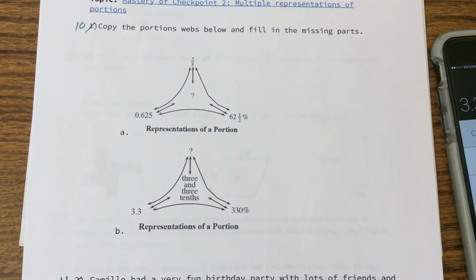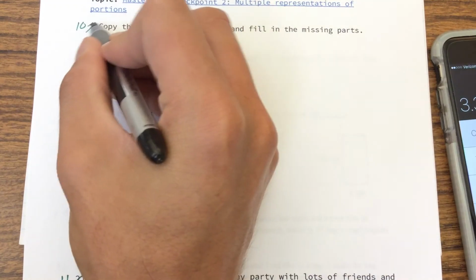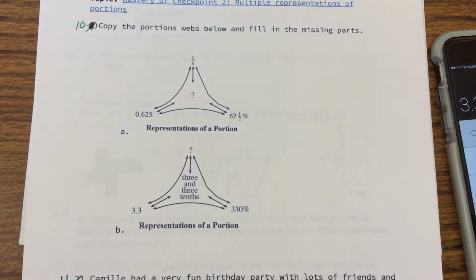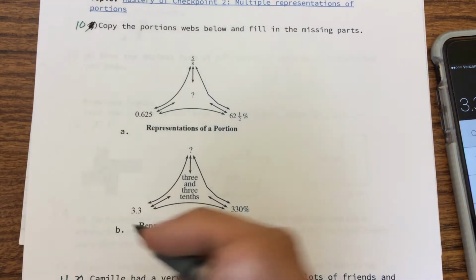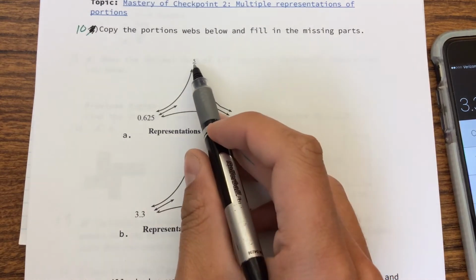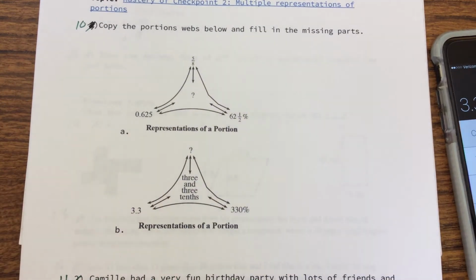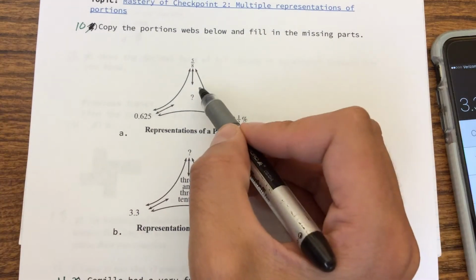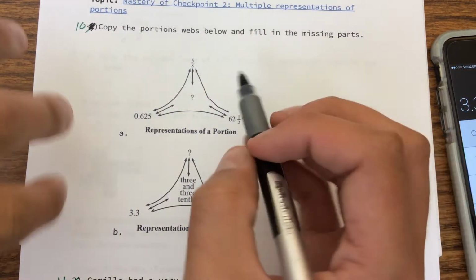All right, number 10. Sorry, my copy has the wrong numbers on it, but hopefully your digital copy should have the right numbers. So we have a portions web here. We have 5/8, and we have the decimal and the percent form of all of those. And the missing part here in the middle, if you remember, is either words or pictures. I tend to like pictures.